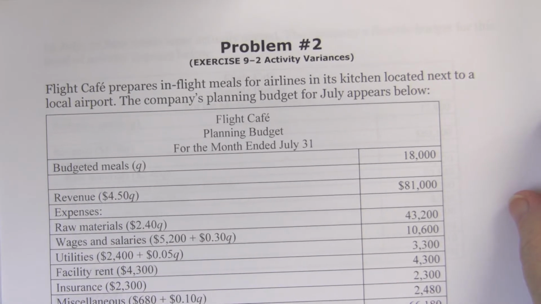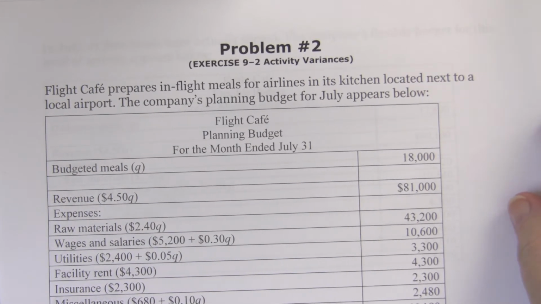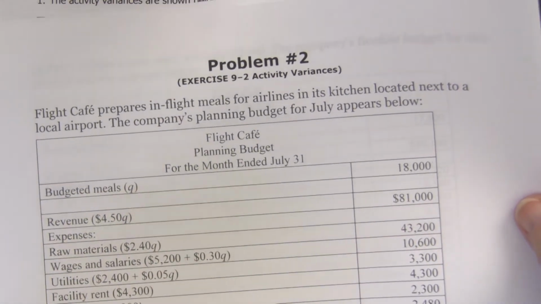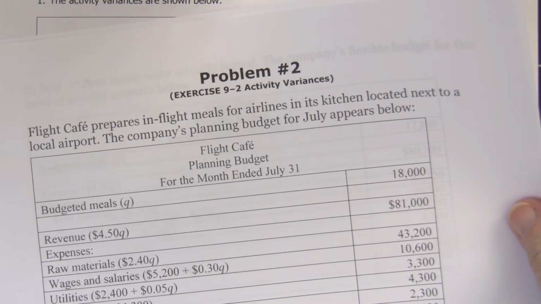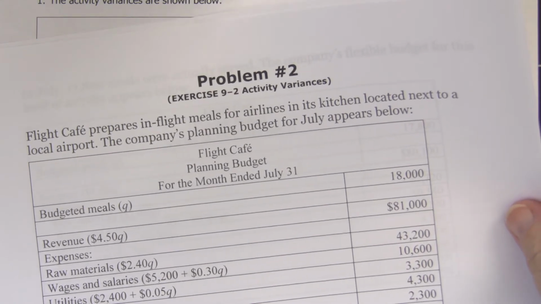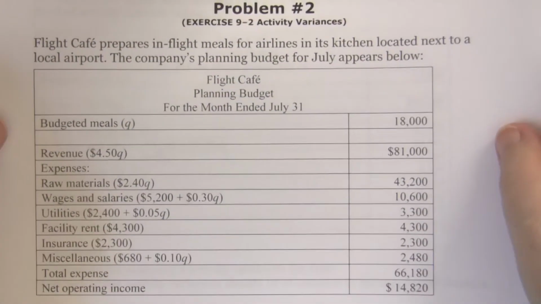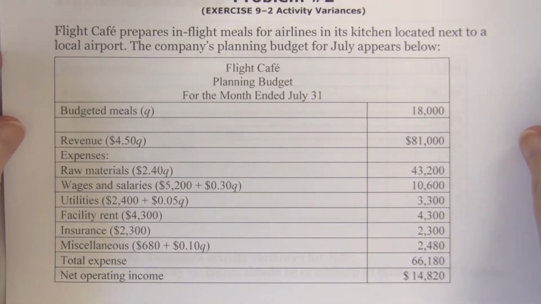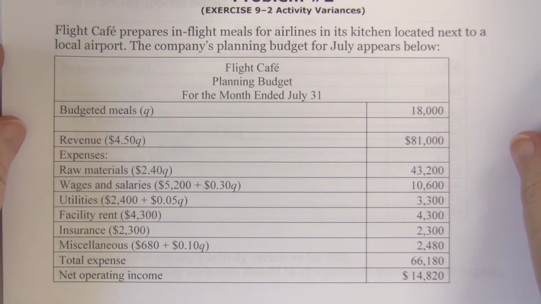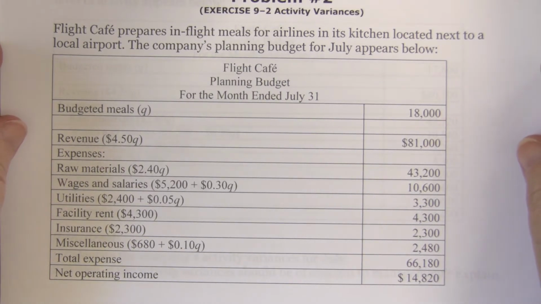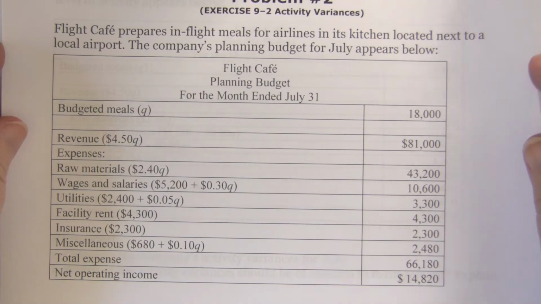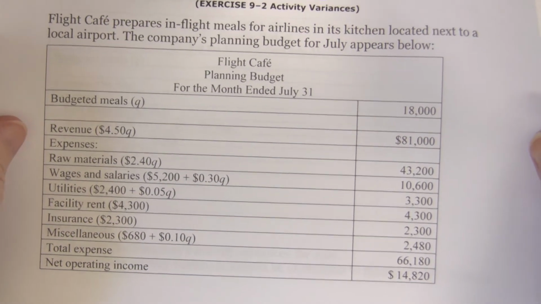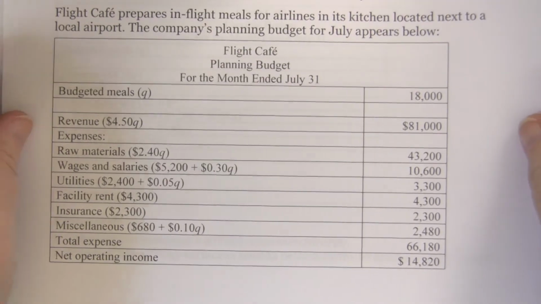Problem 2 on Connect, exercise 9.2 in your text, asks you to look at some activity variances and make some sense of the numbers you're looking at. It also asks, do you know what the planning budget is, what the flexible budget is? And it gives us all the information. We just need to be smart enough to know what we want.